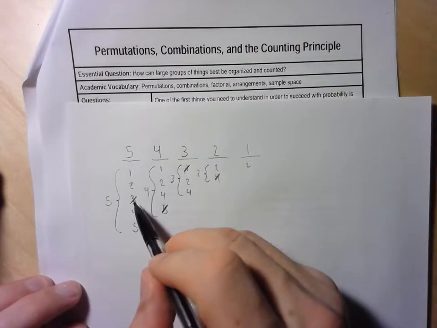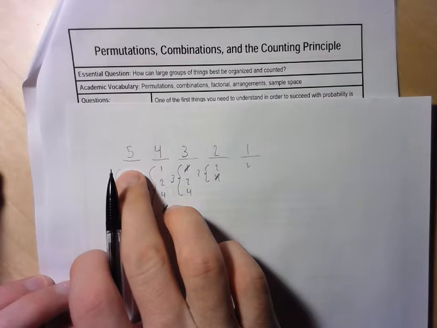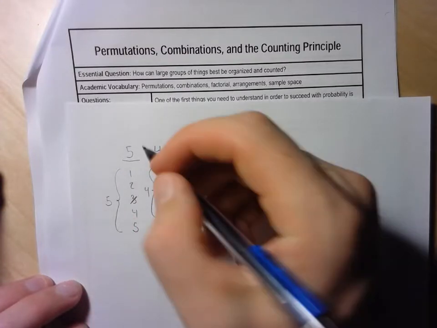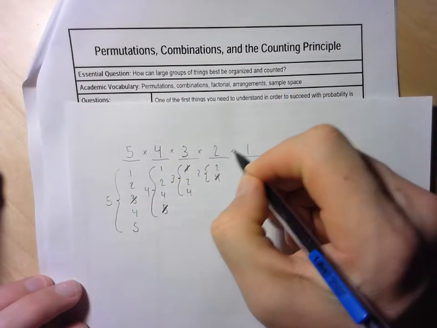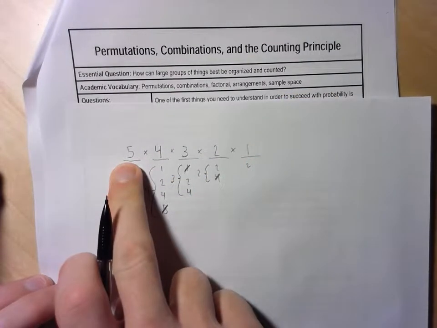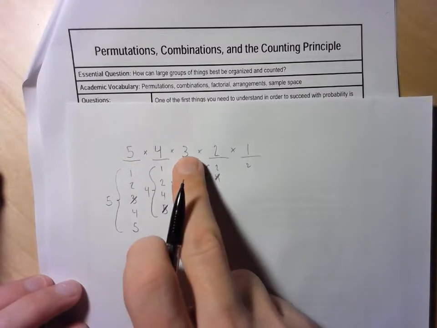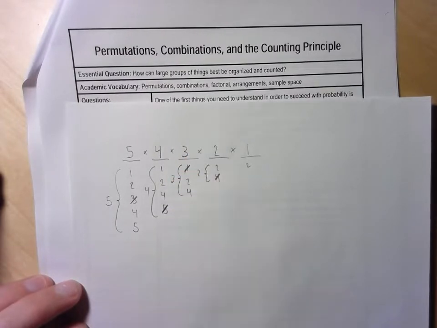So to find out how many different ways that I could order the 5 questions on the quiz, I'm going to multiply all of the possibilities. The 5 possibilities for the first one, and then the 4 left over for the second question, the 3 possibilities left over for the third question, and so on and so forth.